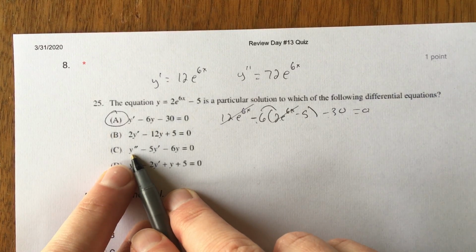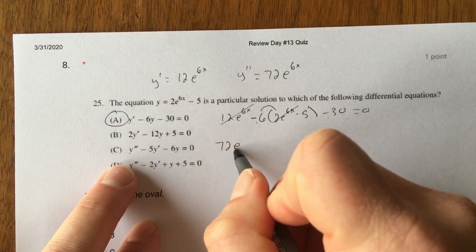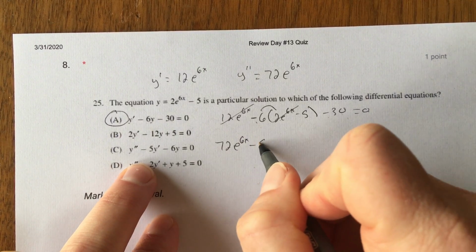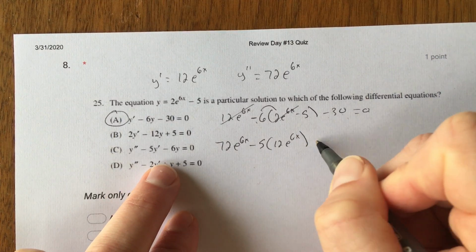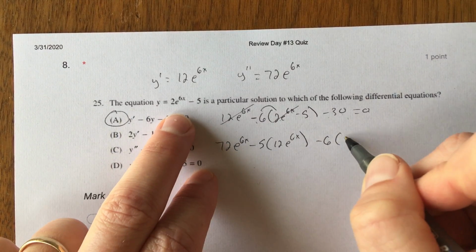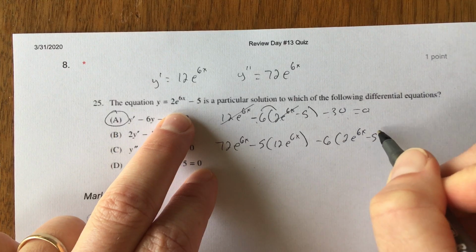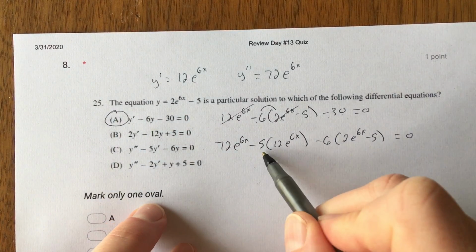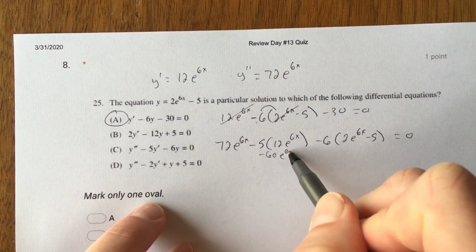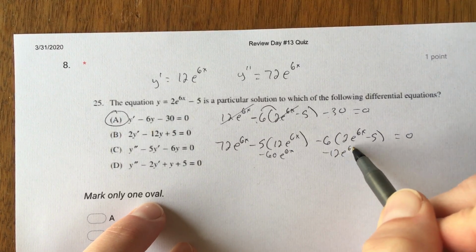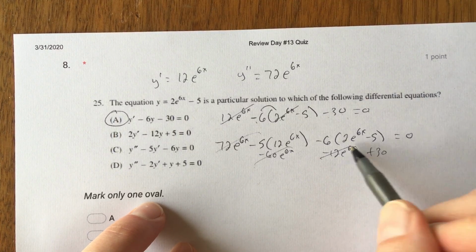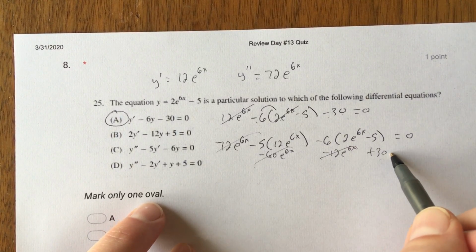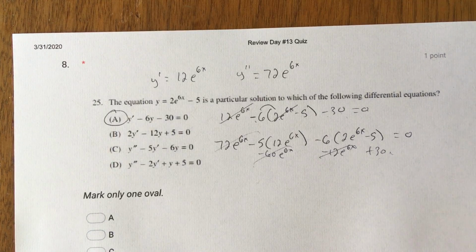So for example, if we tried C, this would be 72e to the 6x minus 5 times the first derivative minus 6 times y, which is this. And we're going to get a negative 60e to the 6x. Here we're going to get a negative 12. So what happens is the e to the 6x is canceled, but we're going to have a 30 that's left over here that doesn't go away. And so that's what will happen for 3 of them, but 1 of them will stay there.